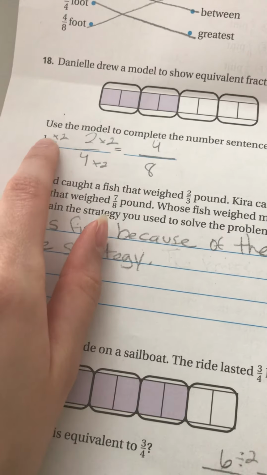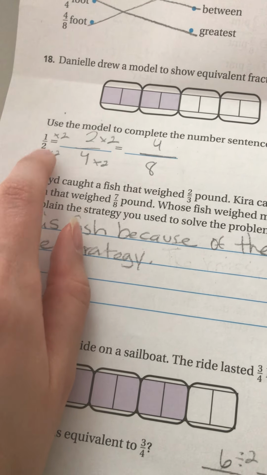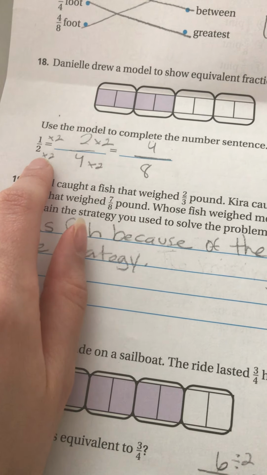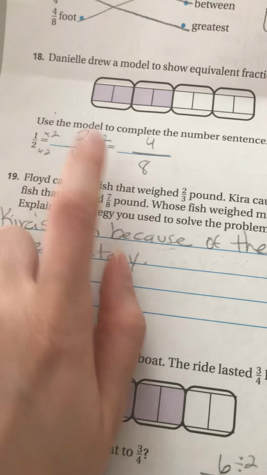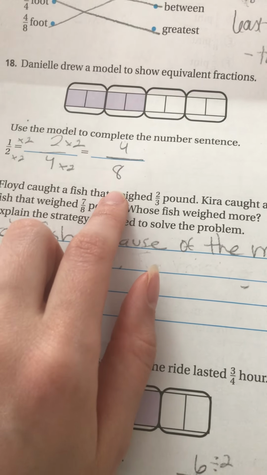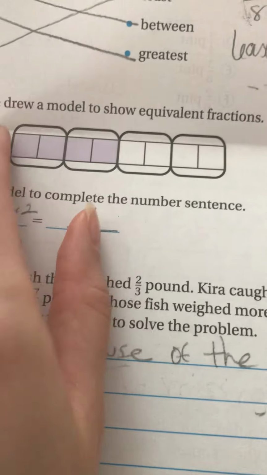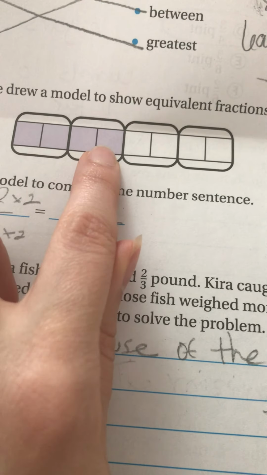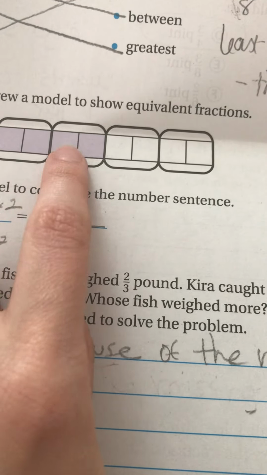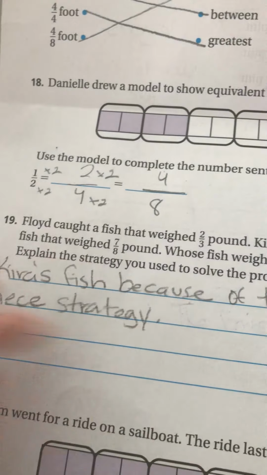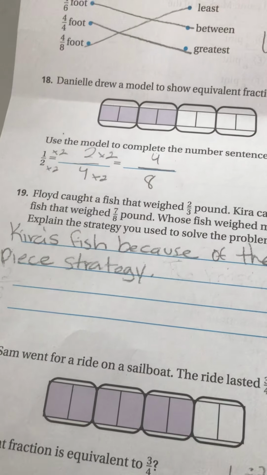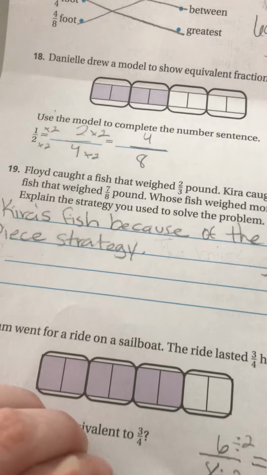And I also used the quick trick. 1/2, I multiplied top and bottom by 2, and I got 2/4. I multiplied 2/4 top and bottom by 2, and I got 4/8. Now look at that. 1, 2, 3, 4 out of 1, 2, 3, 4, 5, 6, 7, 8. So there you have it. 1/2, 2/4, and 4/8 are all equivalent.